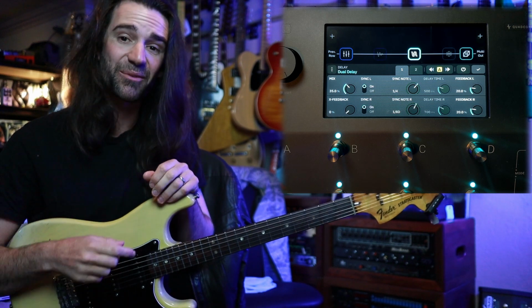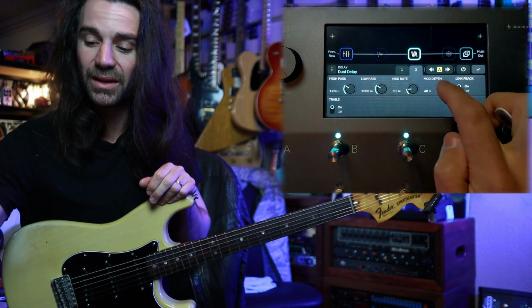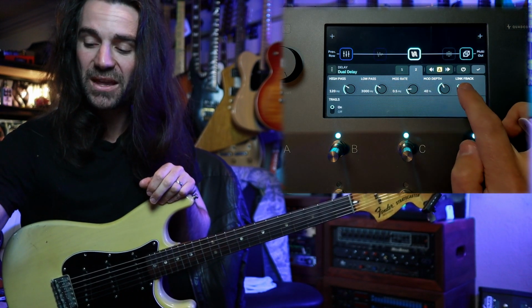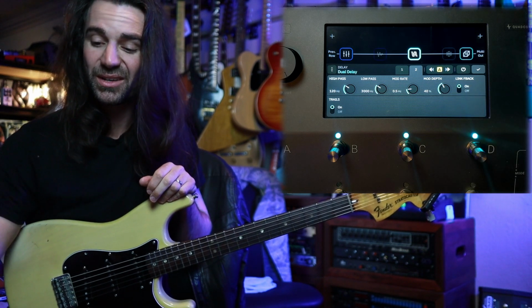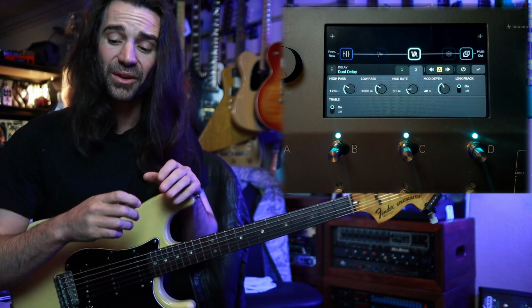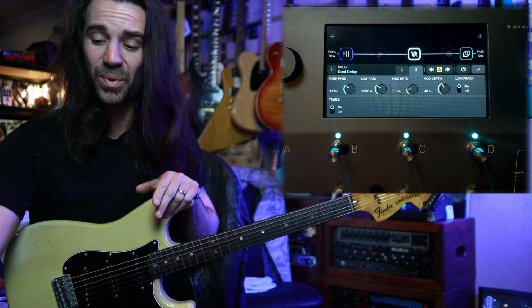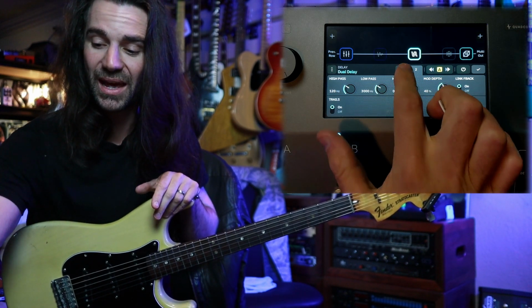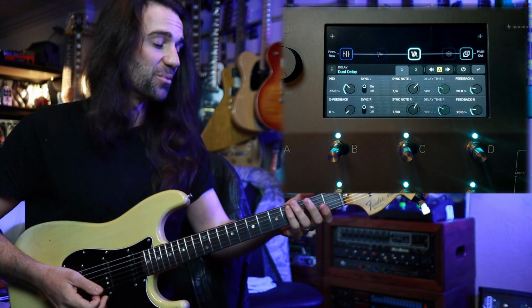You do have a cross feedback feature on here. You've got the ability to sync the feedback in here. You've got modulation, you've got a high pass and a low pass. I think the stock settings are actually pretty good and kind of where I like them with the high and the low pass, 120 Hertz and 3K in there. So it's going to sound really lovely and warm.